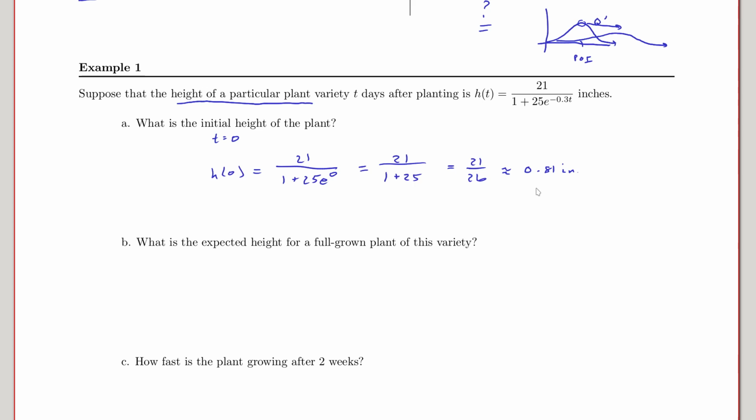And so we're considering time 0 maybe as the time at which we take it from incubation to actually planting it in a planter or something like that. Or it's just the first recorded bit of information. So that's our initial.